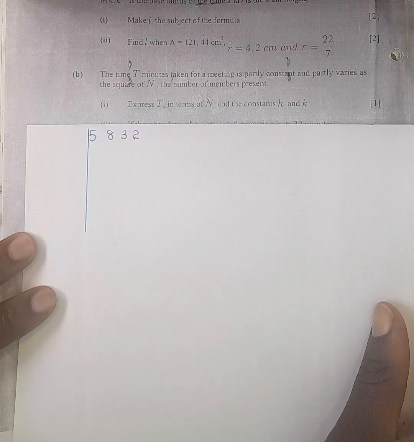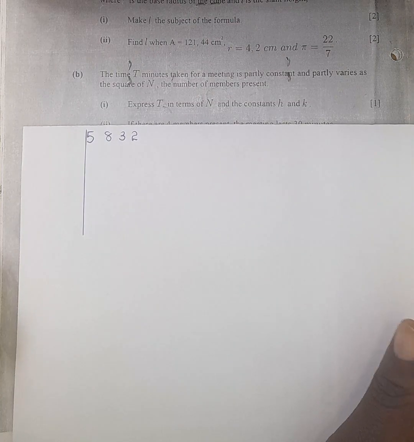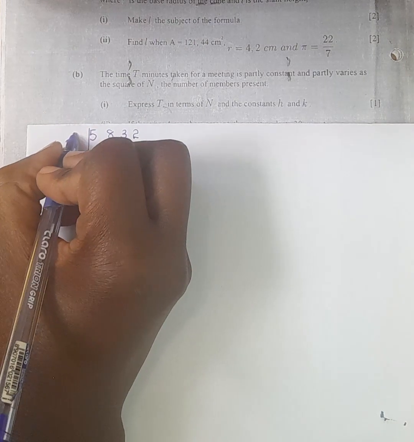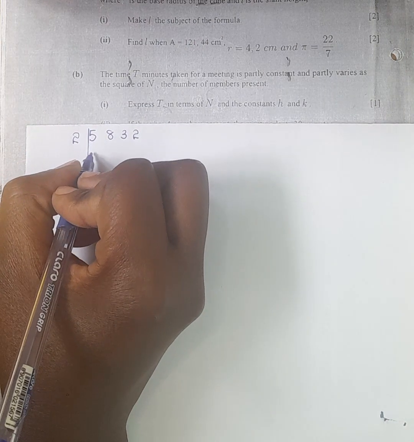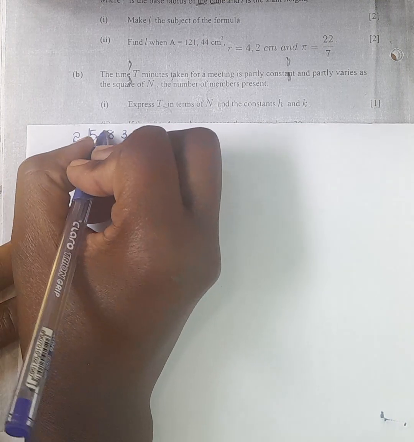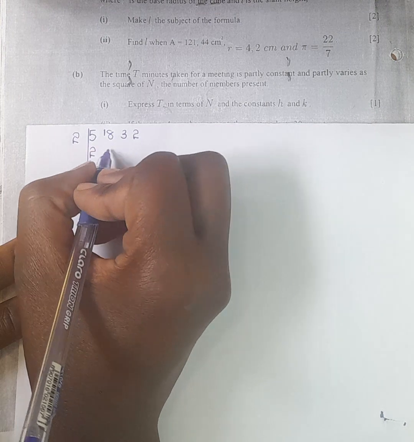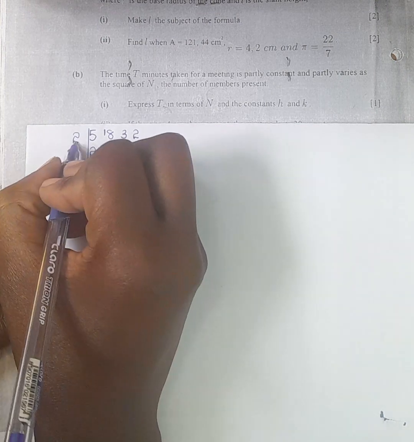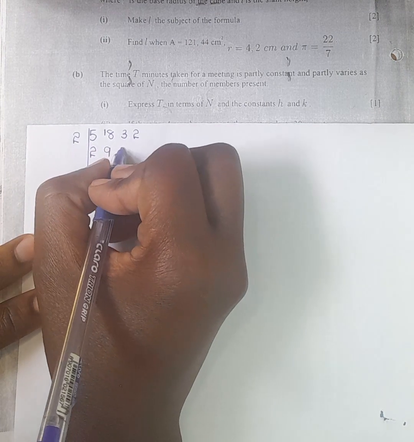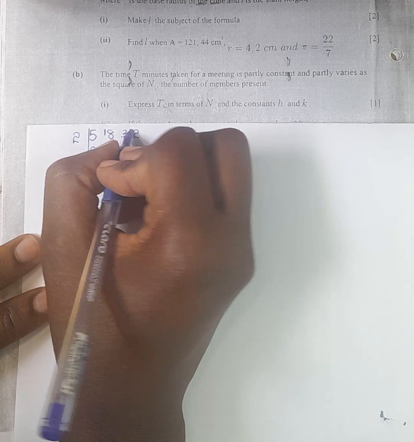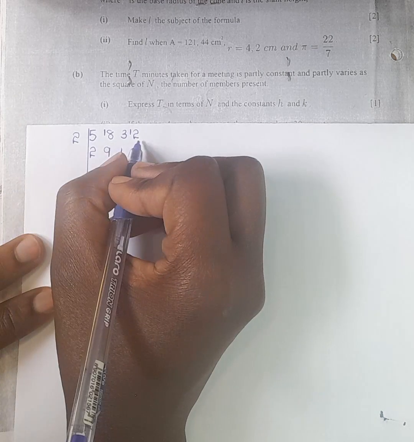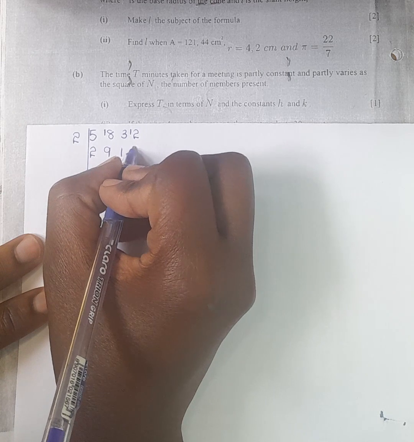The least prime number that divides into 5832 is 2. So we say 2 into 5, it is 2, remainder 1. 2 into 18, we are going to get 9. 2 into 3, it is 1, remainder 1. 2 into 12, we are going to get 6.